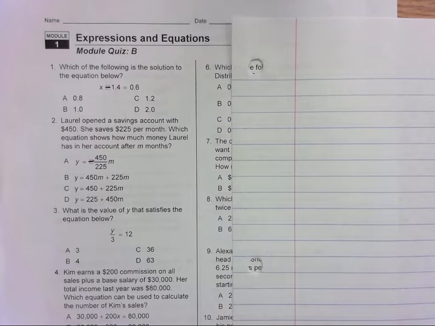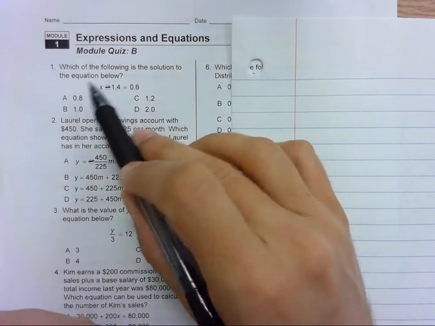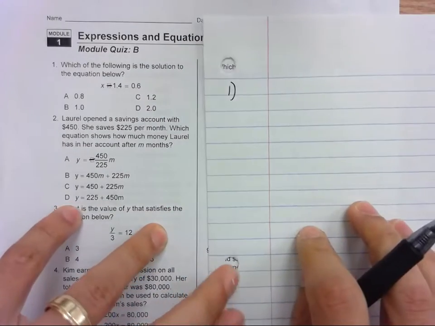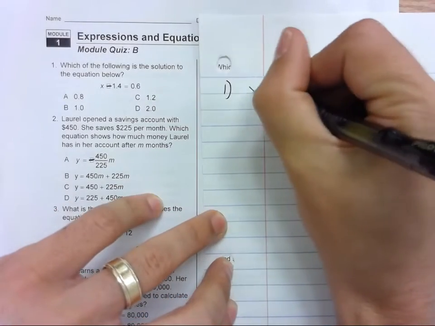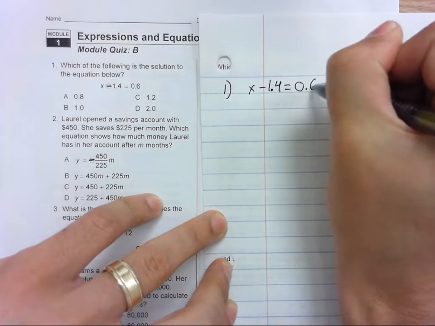Module 1 study guide. Let's look at some of these problems. So 1, which of the following is the solution to the equation? So for number 1, we need to solve this equation. So it's x minus 1.4 equals 0.6.